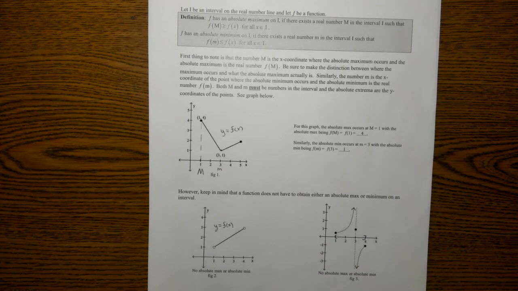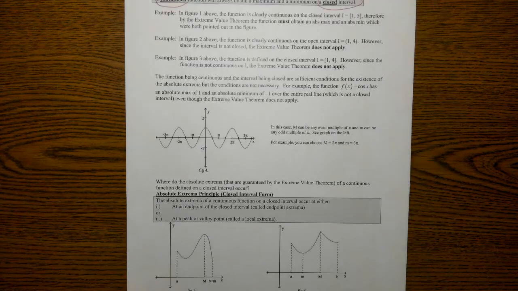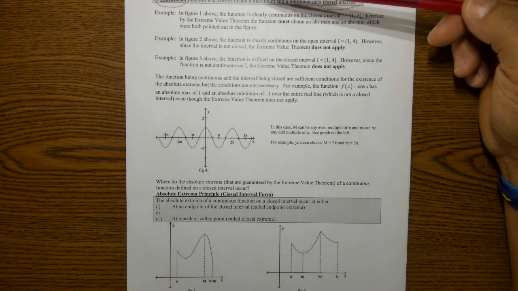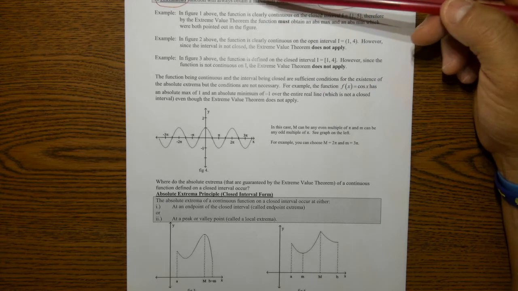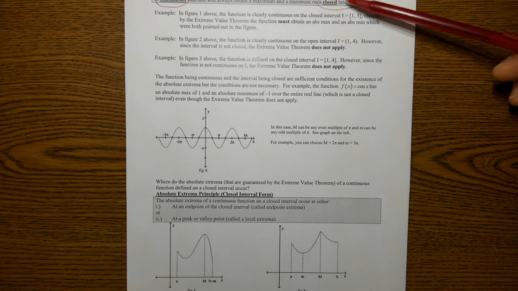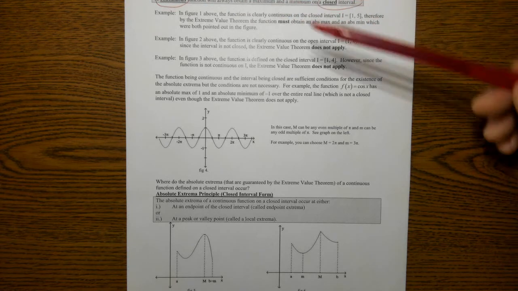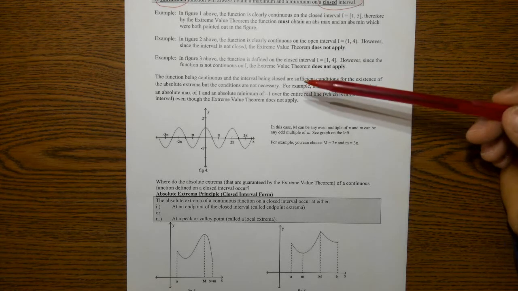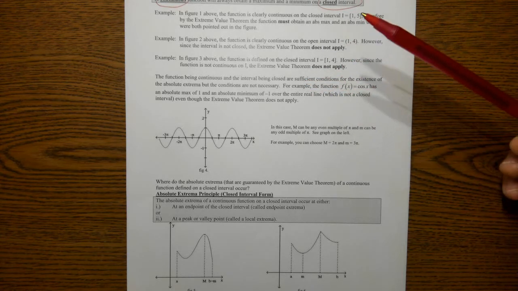Okay, so let's go back. The extreme value theorem states that these conditions, being continuous and on a closed interval, are sufficient. However, they're not necessary for having absolute extrema.